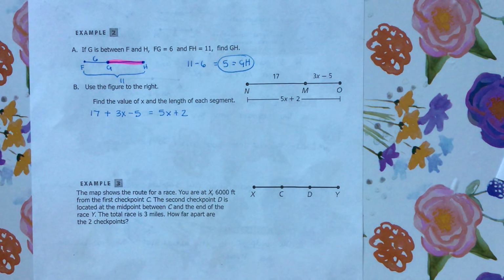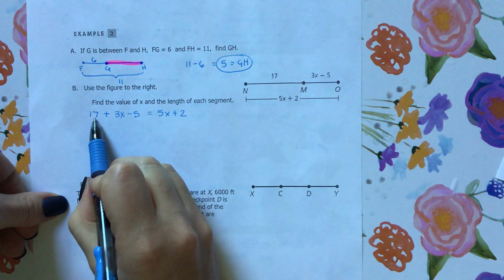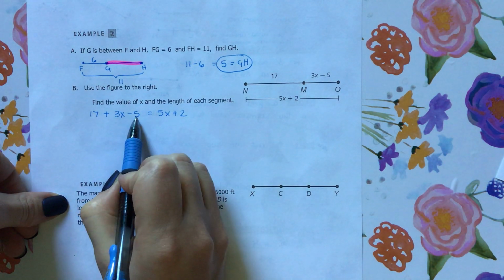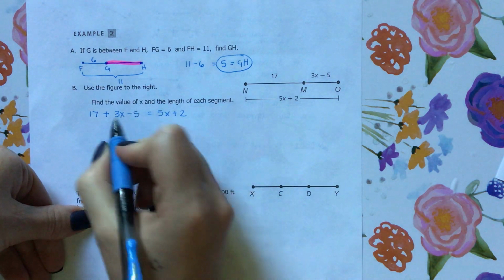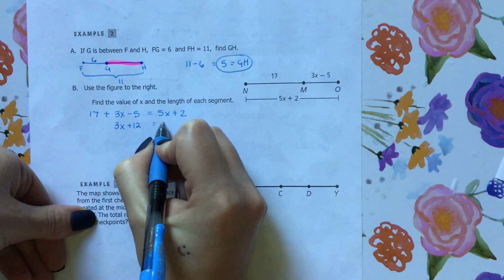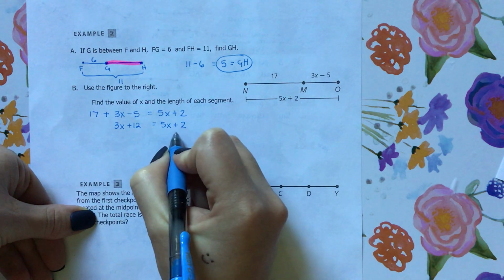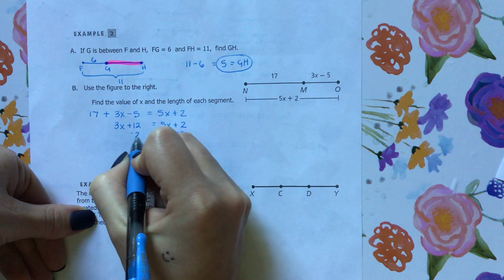It's okay that we have variables in there because we can still solve for it. Now we're just going to start through with combining like terms, just how we would solve any other algebra expression. So I know that I can combine 17 and minus 5, so that's going to get me 3x plus 12 is equal to 5x plus 2. Now I'm going to subtract 2 from both sides of the equation.